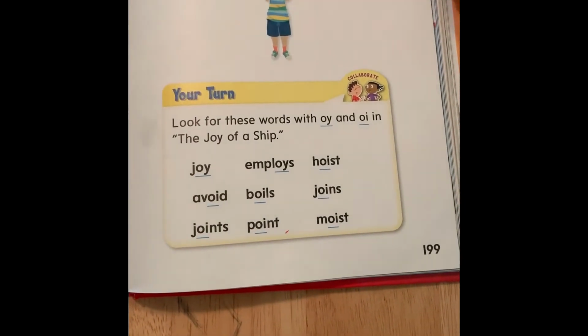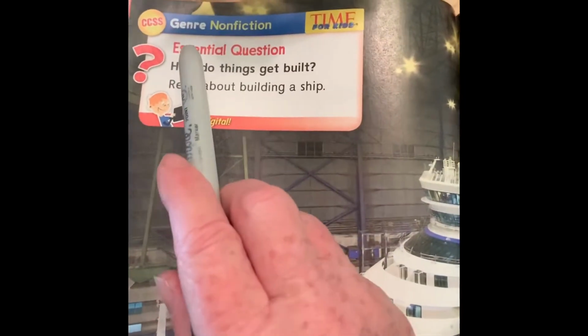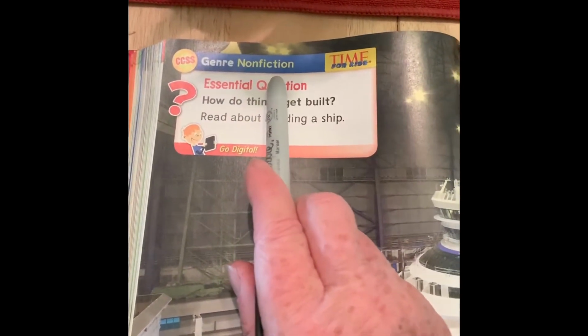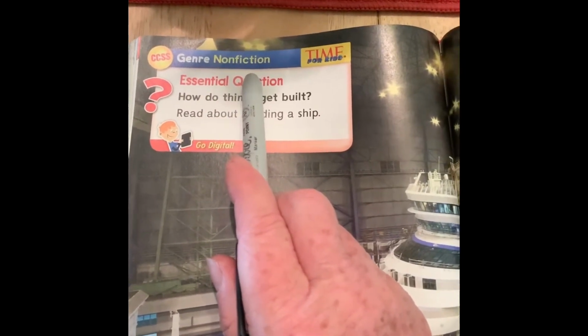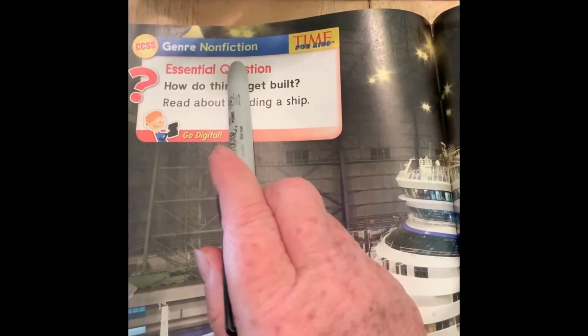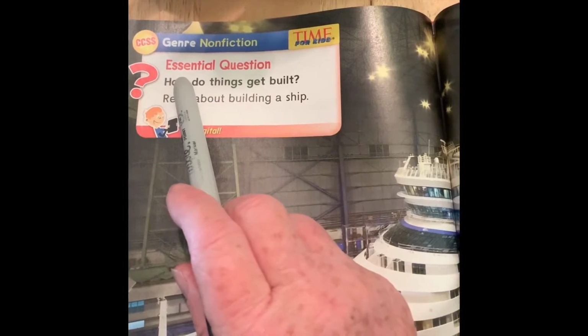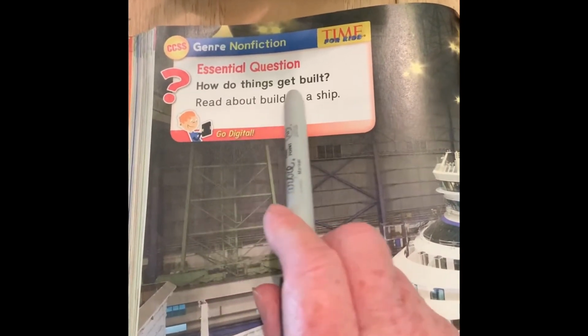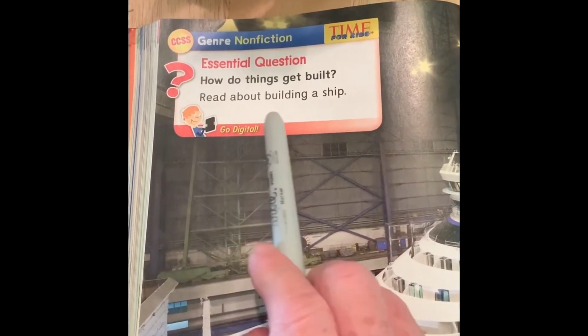Ready to read? Look for these words in the passage we're going to read. The genre of this story is nonfiction. That means we're going to learn true facts and information, and we're going to see lots of photographs. We'll probably see captions that go with the photographs that give more information too. Our essential question for the week is, how do things get built? Read about building a ship.